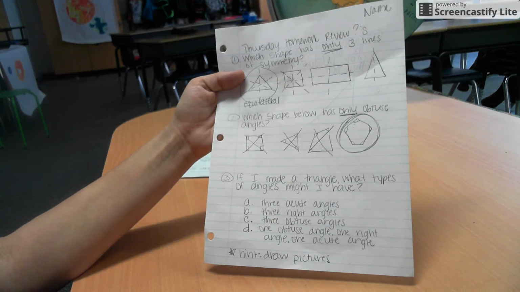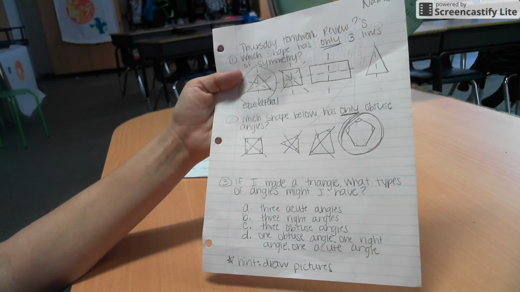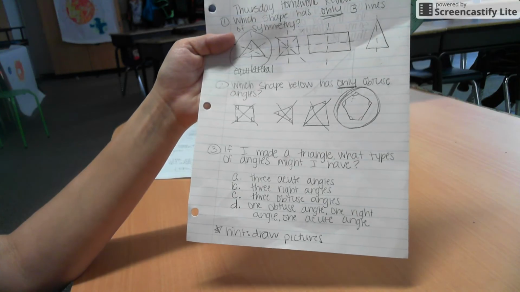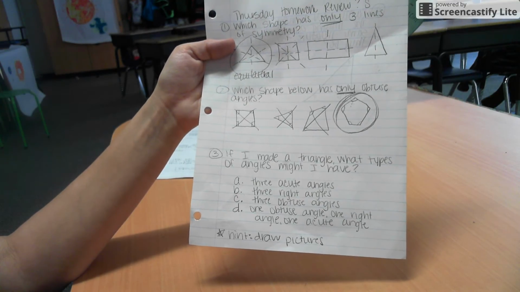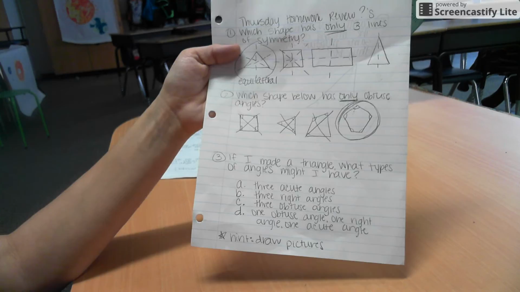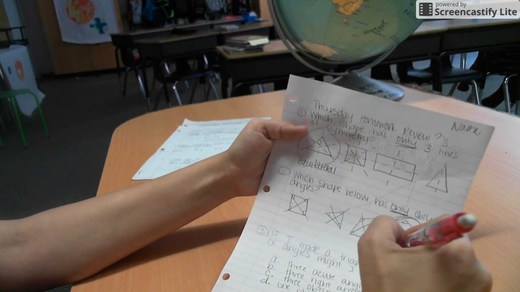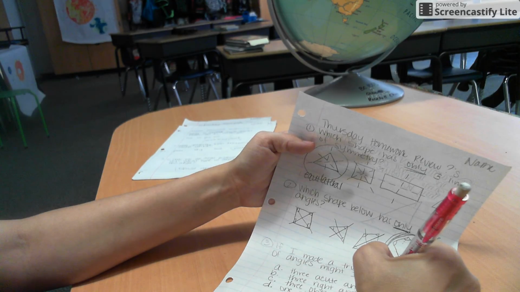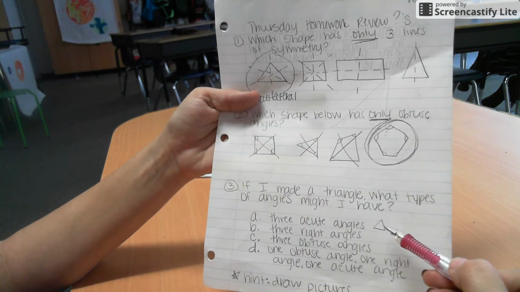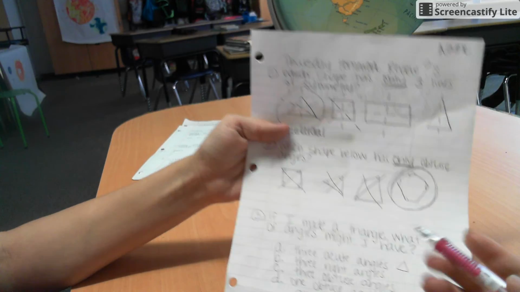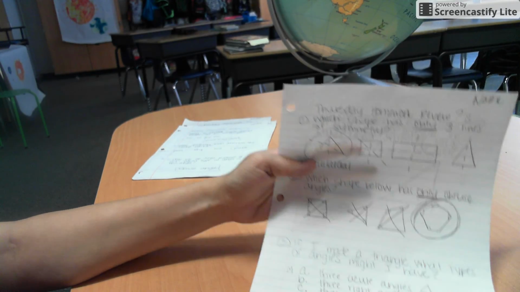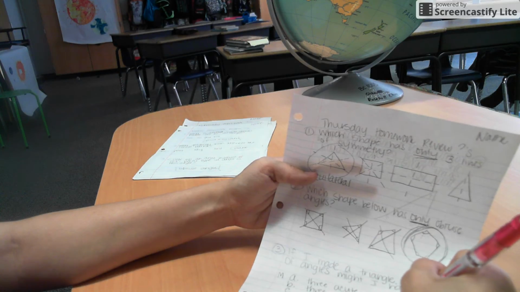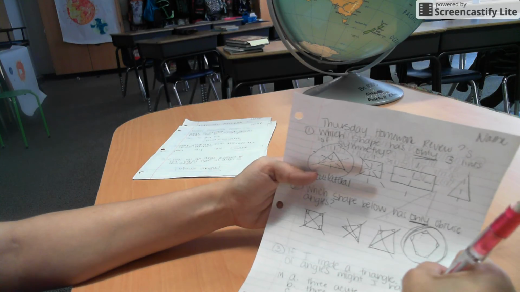All right. For number 3, it says, if I made a triangle, what types of angles might I have? Now I put hint, draw pictures. So you should have drawn a picture for A, B, C, and D. So if I made a triangle with 3 acute angles, does that make a triangle? It does. So I'm going to put maybe. 3 right angles. 1, 2, 3.